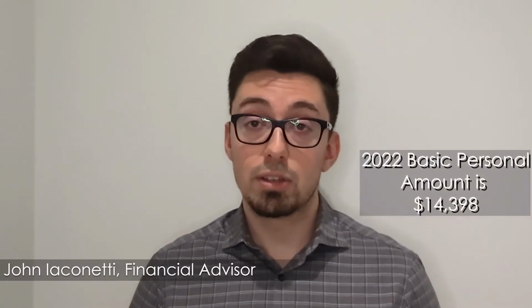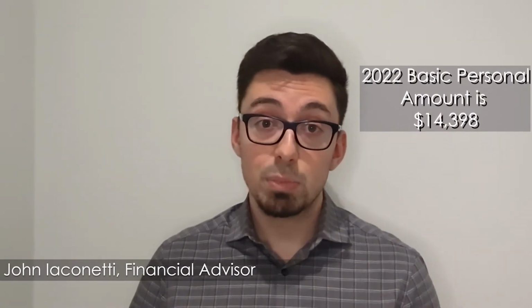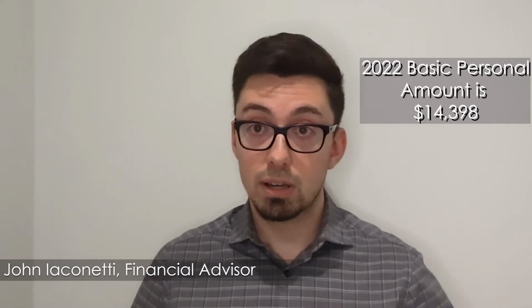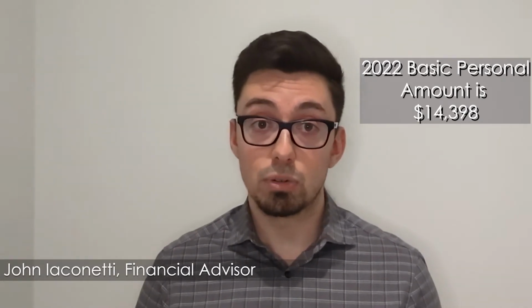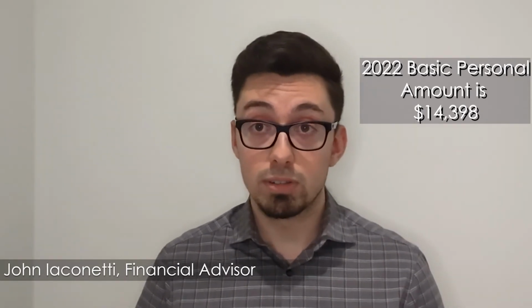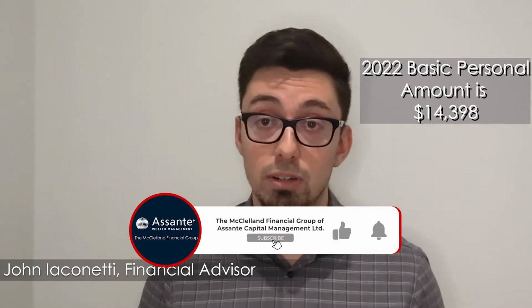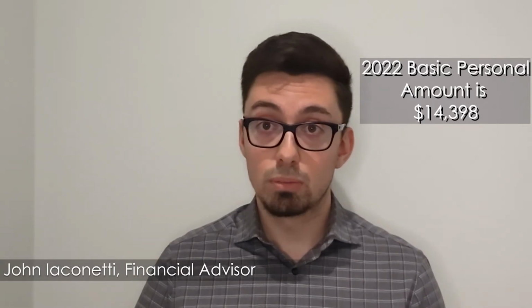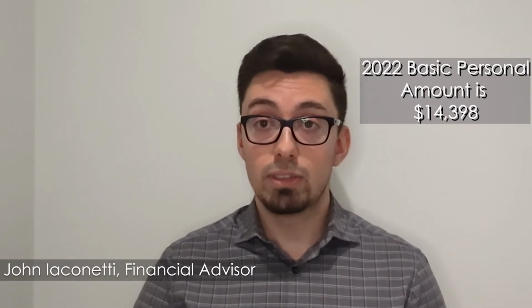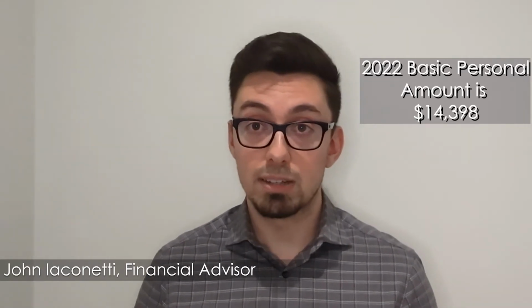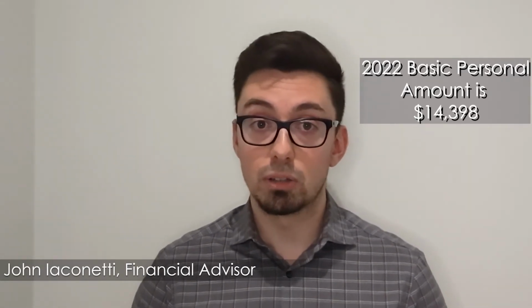We'll start first with the basic personal amount. The basic personal amount is what every Canadian gets when they file their tax returns, essentially making a certain level of federal income entirely tax-free. For 2022, the basic personal amount is $14,398. This means that a student can have any sort of taxable income below that level and not have to pay any federal tax. Obviously, if they are working part-time, let's say earning $5,000 per year of income, they can earn call it $9,000 or so of that EAP from the RESP and still not have to pay any tax. So anything up until that $14,000 number.